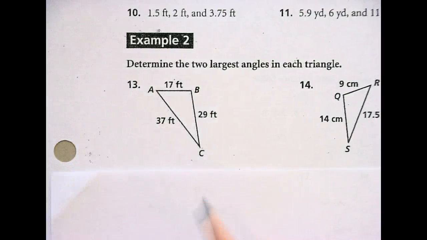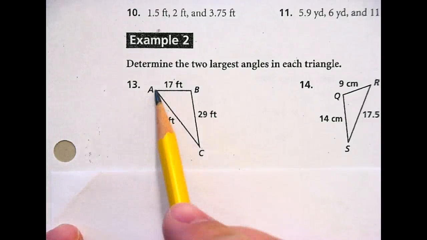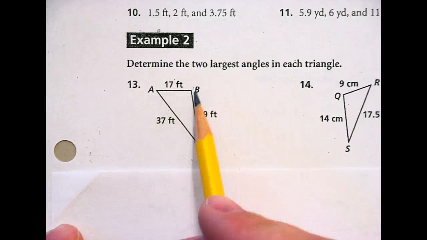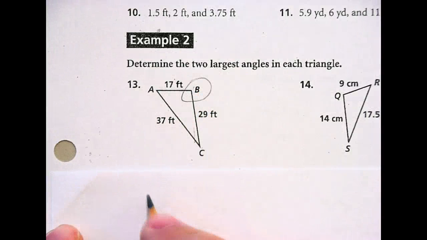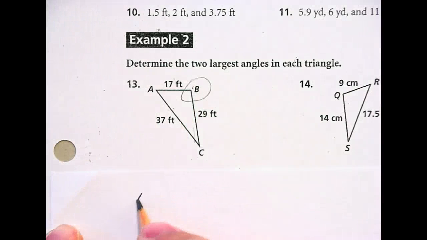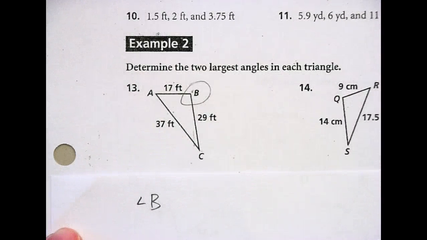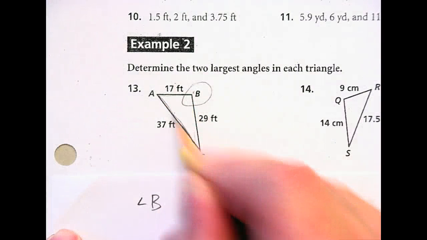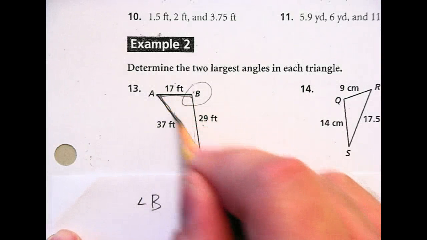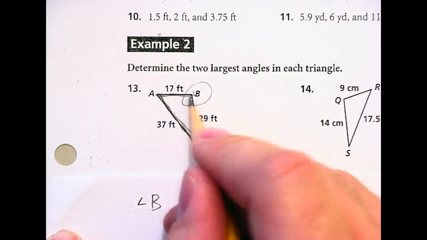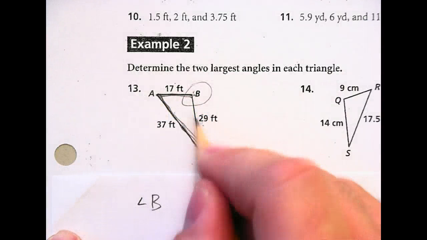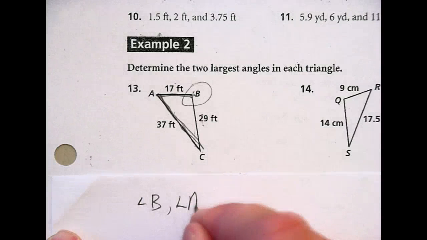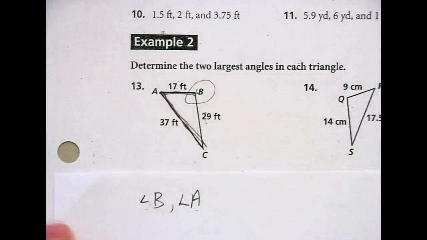All right, Blake, what do you think? What's one of the largest angles? ABC, so B, right? Since it's a triangle and there's no other angles, let's just go. So angle B. B is opposite the longest side. Okay, what other angle? Grace? Yeah, angle A. If we trace angle A, the next longest side is 29. The side you don't trace is the side opposite. So B is the biggest, A is the second. You can't necessarily go by looks, go by the measurements they show.